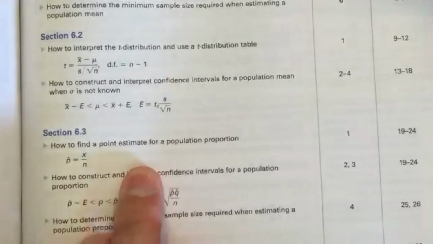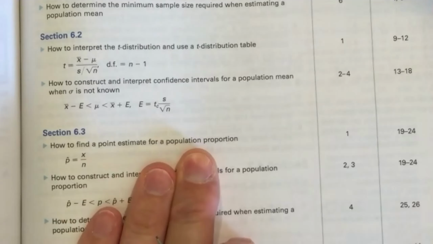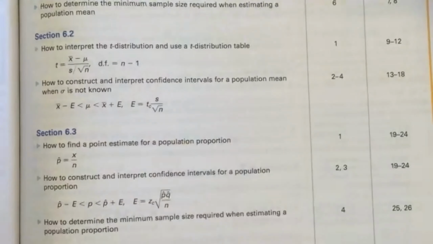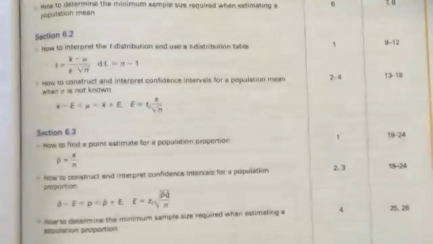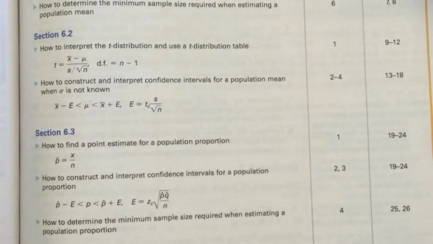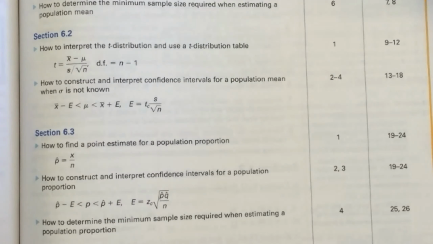6.3 talks about how to estimate a population proportion. So far we've been talking about approximating the mean, and now we want to talk about approximating a proportion. A proportion would be a situation where we ask perhaps a yes or no question, like how effective was a flu shot? And we'd say, well, if you get a flu shot, then 70% of the people don't get the flu. And so how do we approximate what's happening with the whole population?